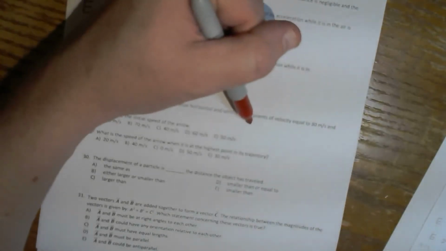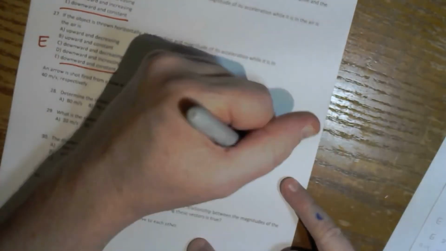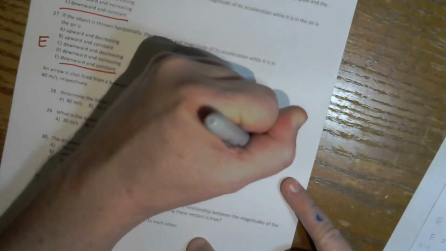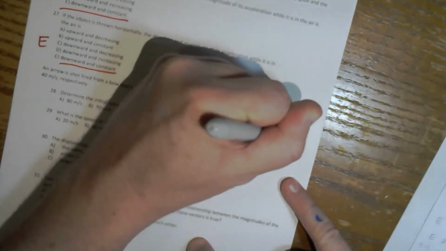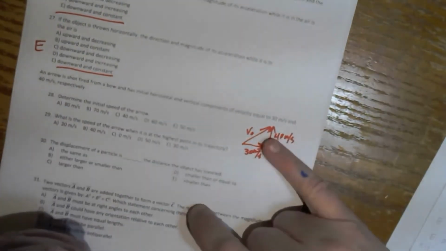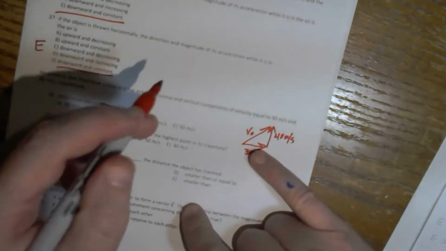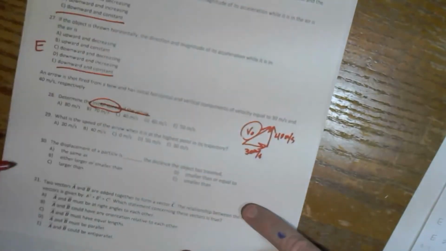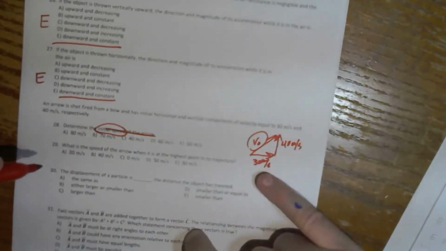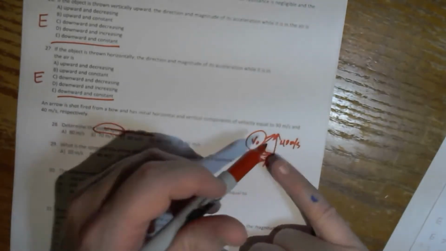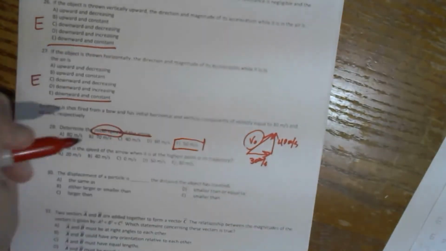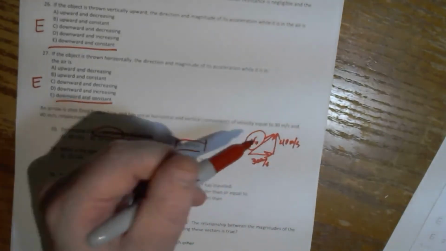If you shot an arrow and it has two components of velocity, you're going to be shooting it at some kind of an angle with a speed v0, but the horizontal component is 30 meters per second, and the vertical component will be 40 meters per second. So if I want to find the total initial speed of the arrow, I'm looking for this term. And so you do the Pythagorean theorem here. 30 squared plus 40 squared, take the square root of that, is 50. And that's just a 3, 4, 5 right triangle. It's an easy way to figure that out.